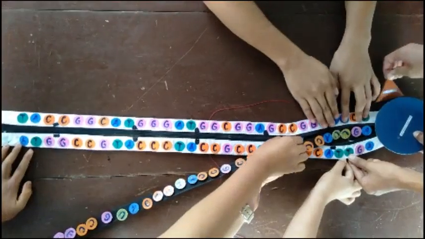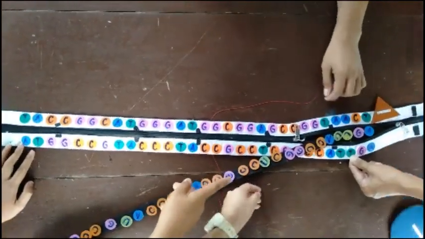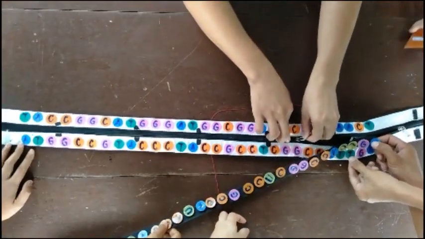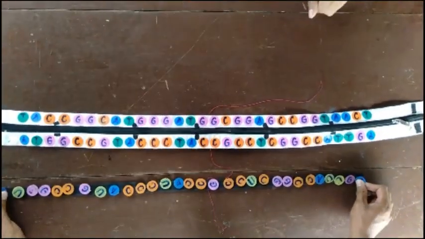Terminators called rho factor attach to the termination site, signaling the RNA transcript is complete and causing the transcript to be released from the DNA template, producing the newly synthesized mRNA strand.